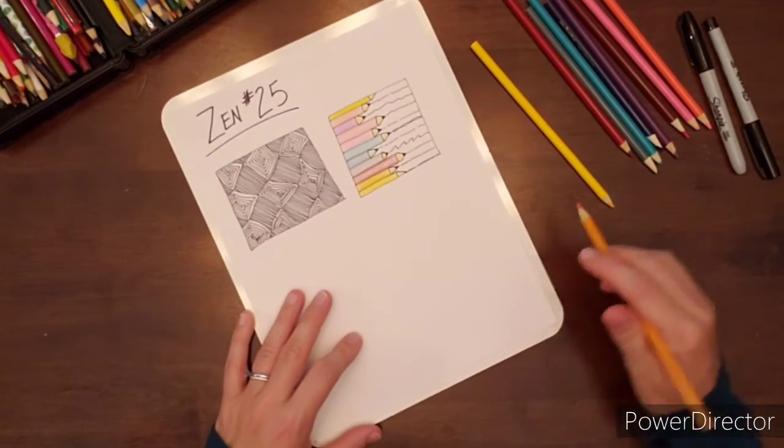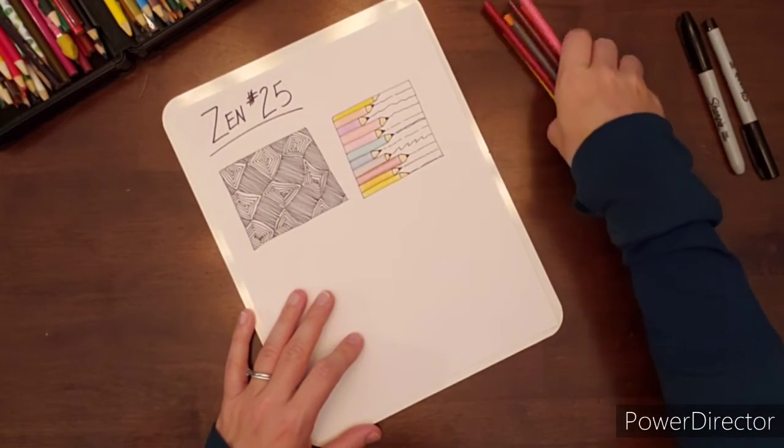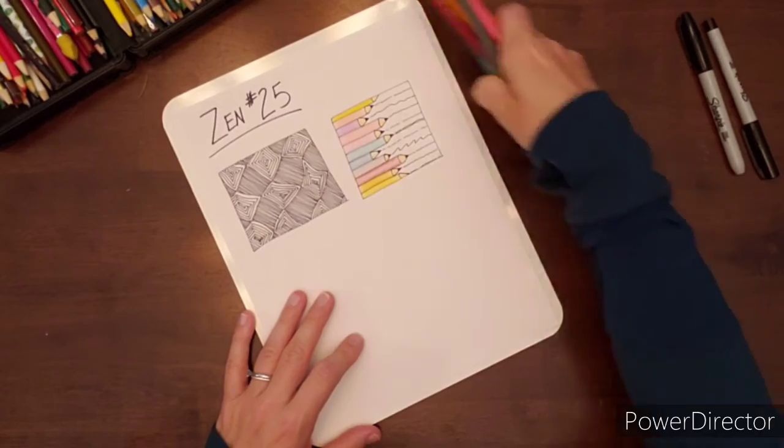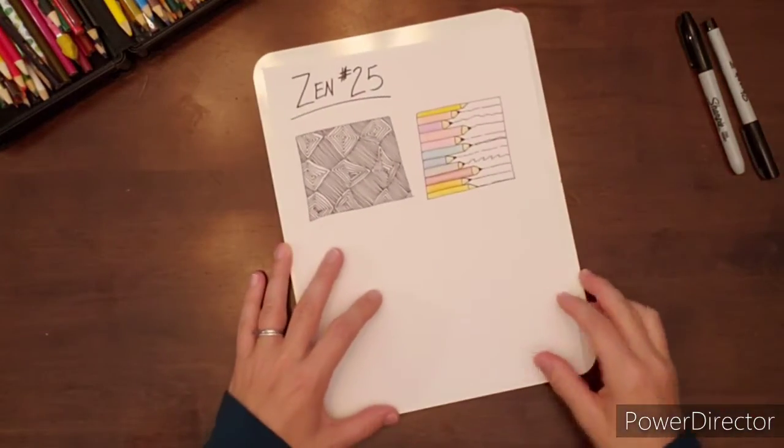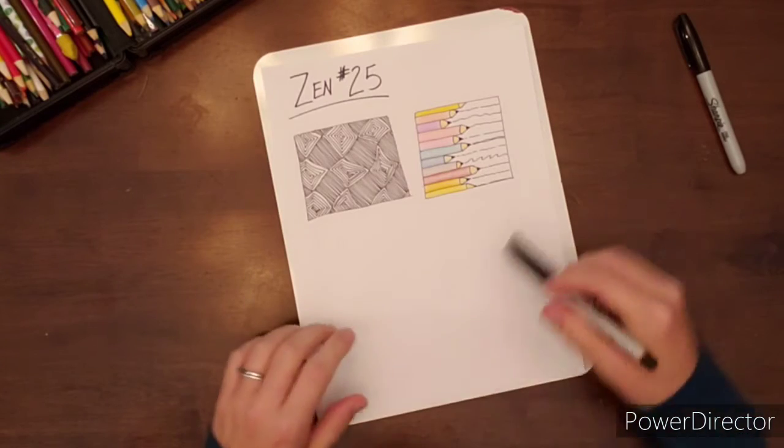So there you have it. You can mix and match, you can do whatever it is you want, you can add designs to your pencils themselves, whatever it is you want. So I'm just going to get these pencils out of the way here. And then we'll go ahead and move on to our third one.